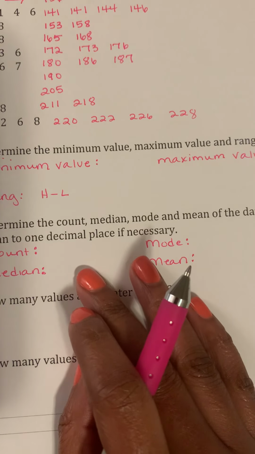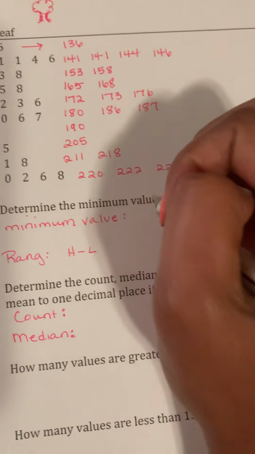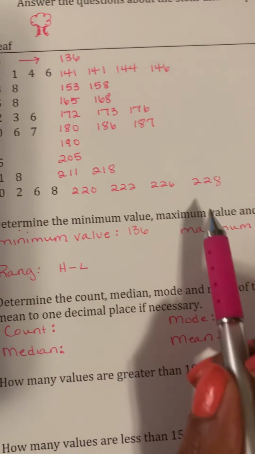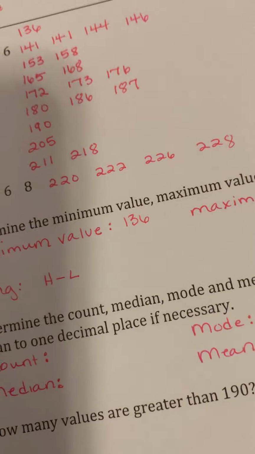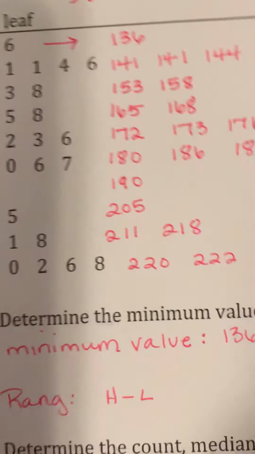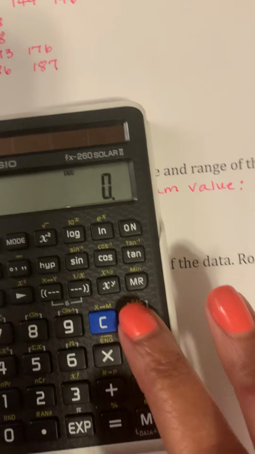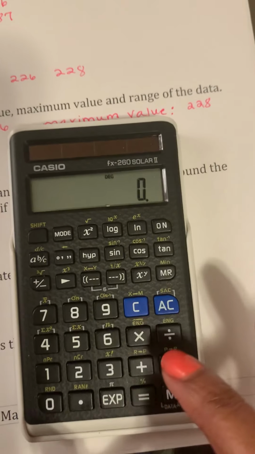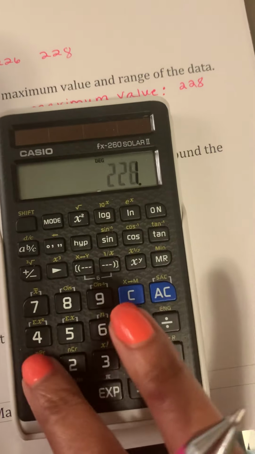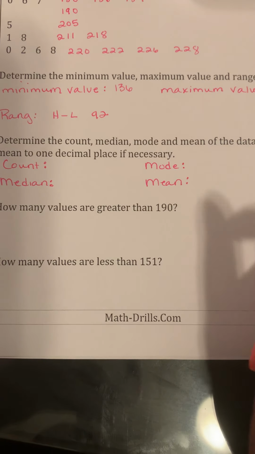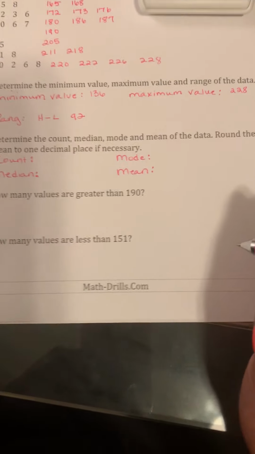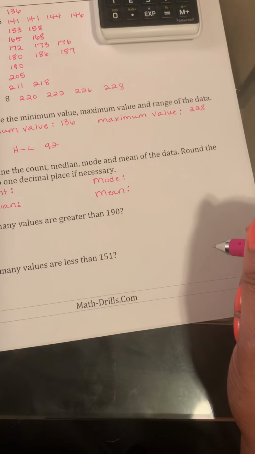So the minimum value is 136. The maximum value is 228. If I subtract the two, let me get my calculator, which will be equivalent to my range, it will be 228 minus 136. So that will be 92. On number 2, determine the count, median, mode, and mean of the data. Round the mean to one decimal place if necessary.